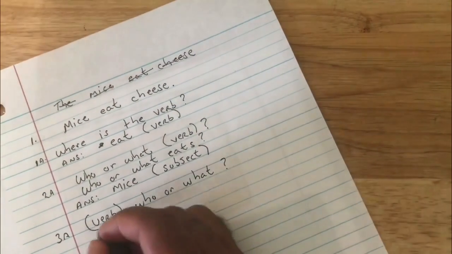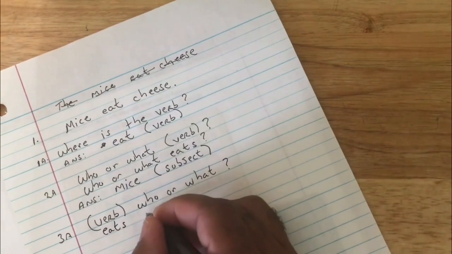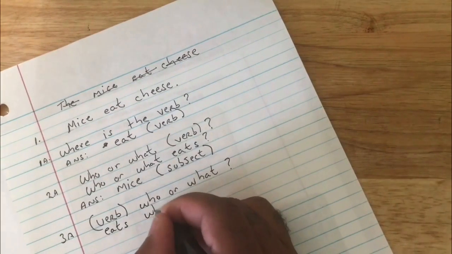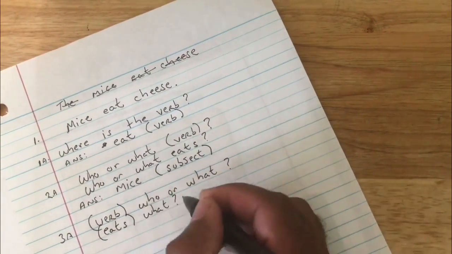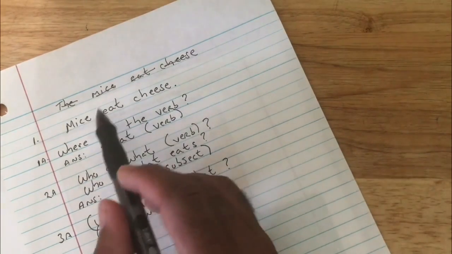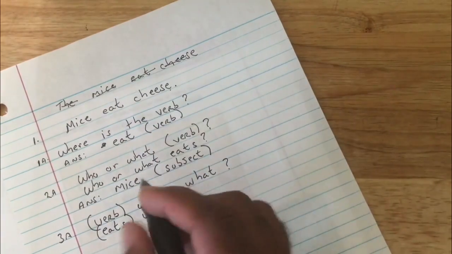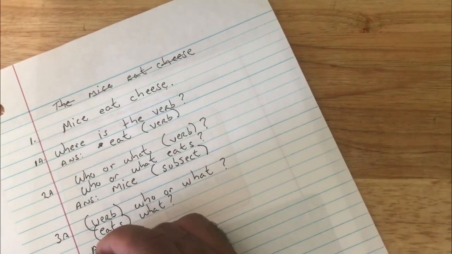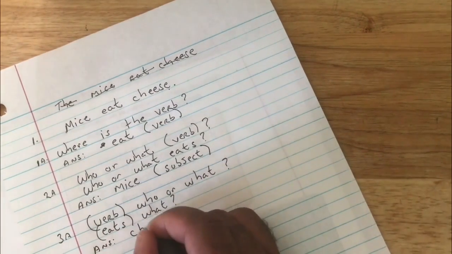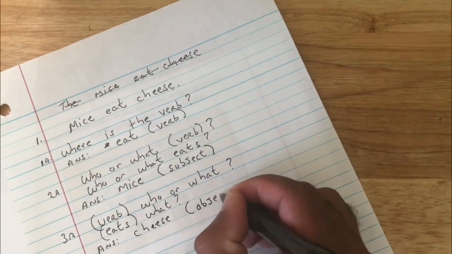And now because I know my verb, I'm going to fill it in now. Eats, and not who, but eats what? That's my verb, eats what? And the answer is going to be mice eat cheese. So it's going to be cheese, right? Eat what? Cheese. Cheese is the what. So eats what? And I'll put my answer here. Answer, cheese. And cheese is going to be my object.